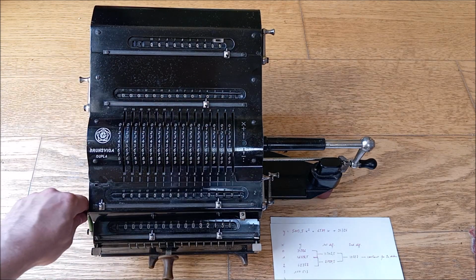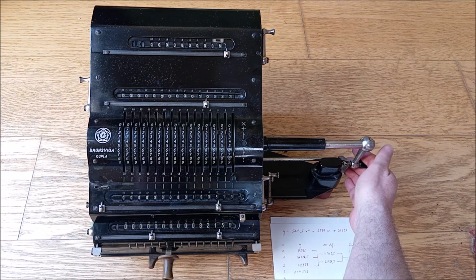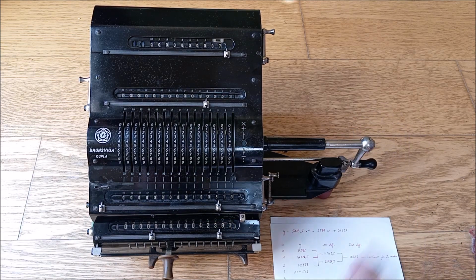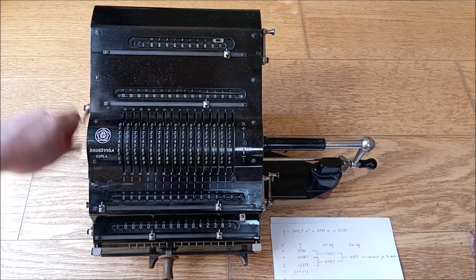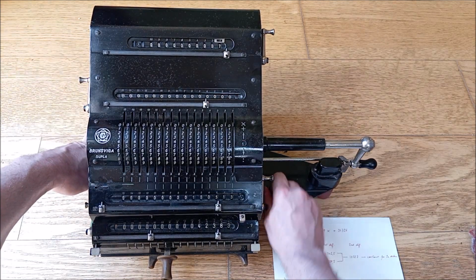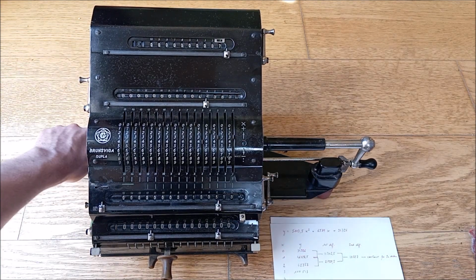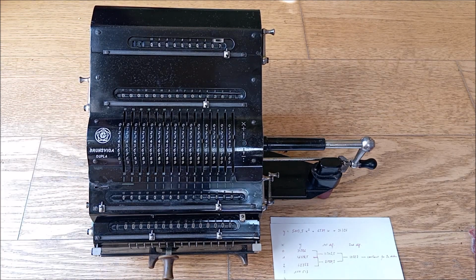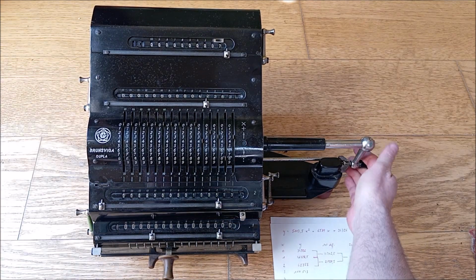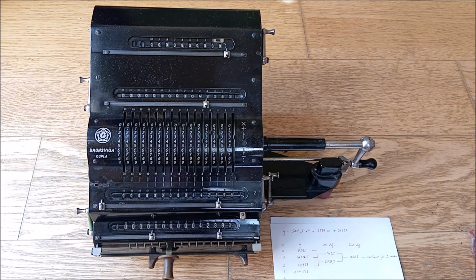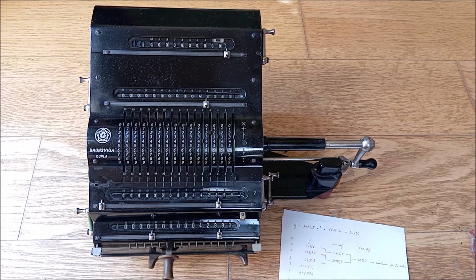10227, disengage the second register, crank it in, bring it back up, engage the second register. That's our next value, 142,896.